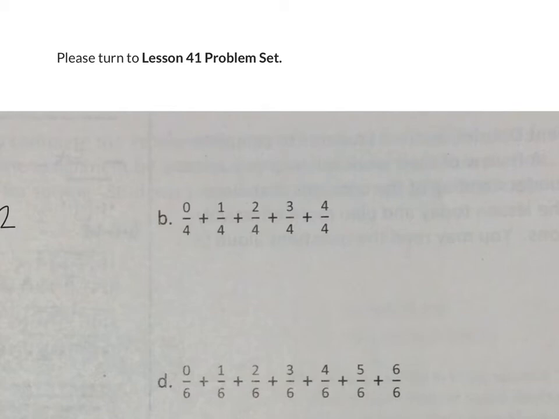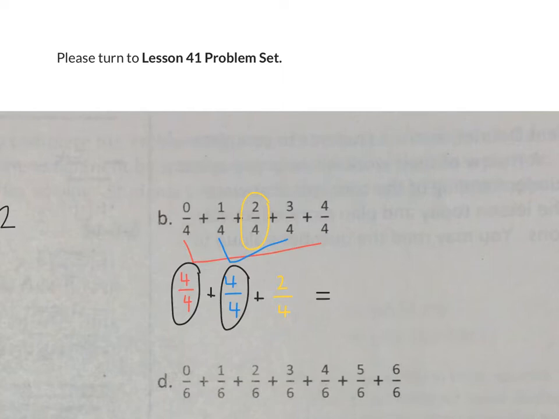So let's see if we can find those patterns again. I know that 0 fourths plus 4 fourths is 4 fourths, right? And then 1 fourth plus 3 fourths is also 4 fourths. Do you guys see that? Did I add up all the add-ins yet? I still have this 2 fourths, right? Is there anything to match that with to make it be 2 fourths? No. So I have to just write it. So I have 4 fourths plus 4 fourths plus 2 fourths. What does that equal? Well, I know this is 1, and this is 1. So I have 2 and 2 fourths. Do you guys see that?